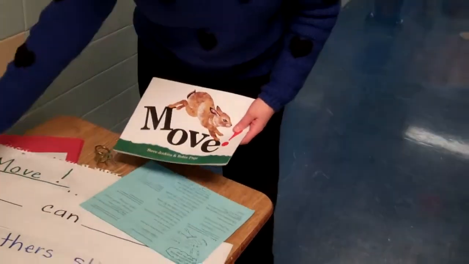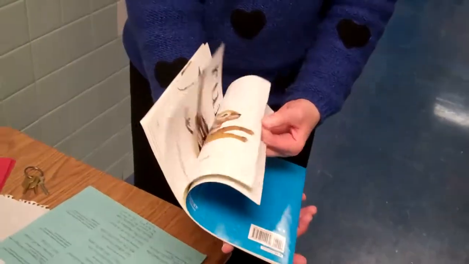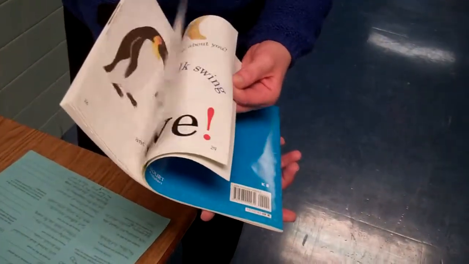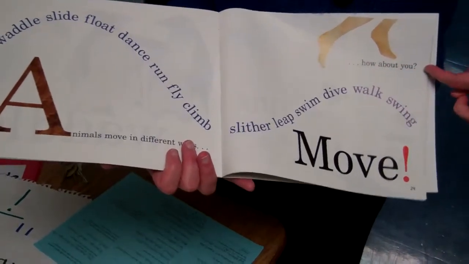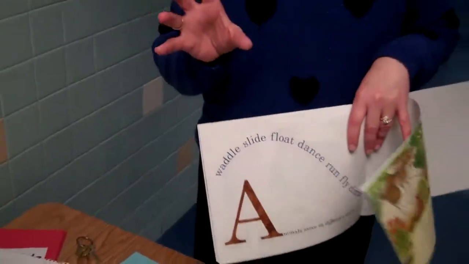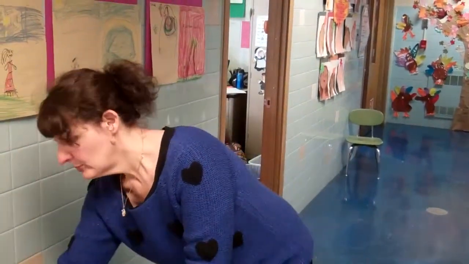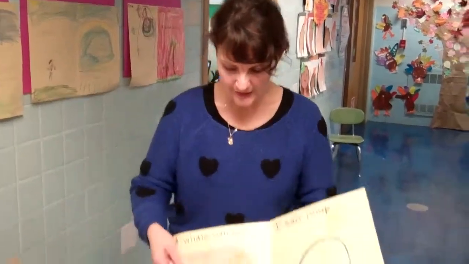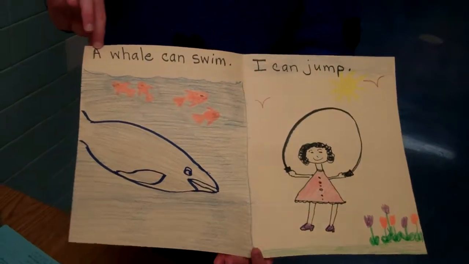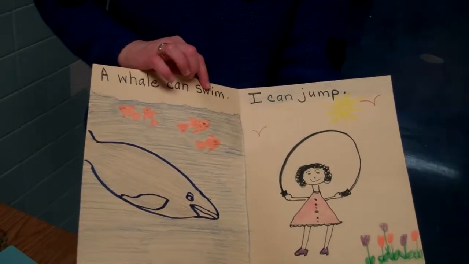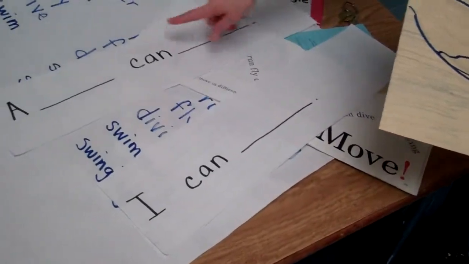For day 3, at the back of the book, it shows the sentence, "Animals move different, how about you?" So the evidence piece that I used for the students, they had to take a piece of paper, and on one side they drew a picture of their animal, it could be any, and then there was the sentence, "A blank can blank," and again they could use the sentence starter that was on our board.